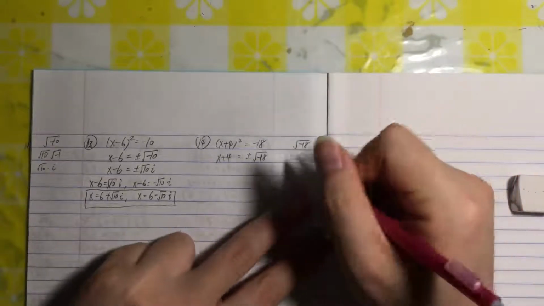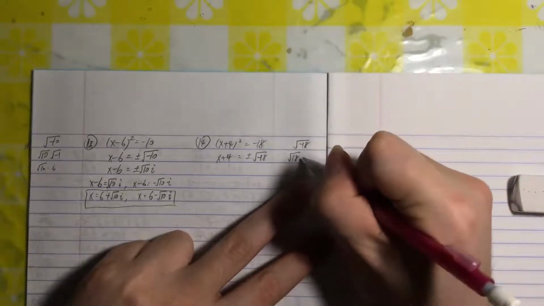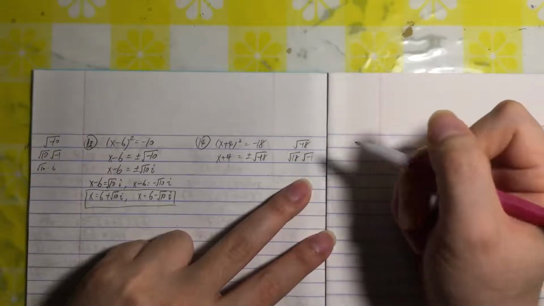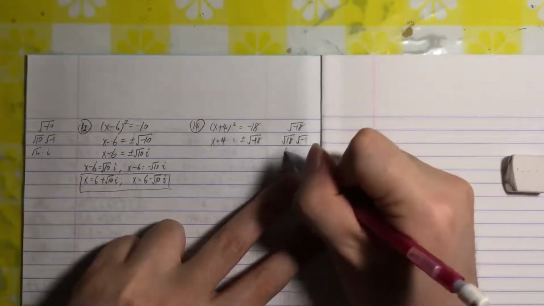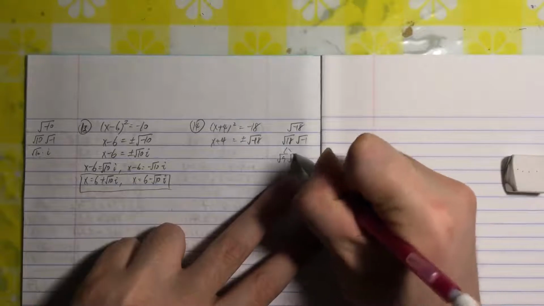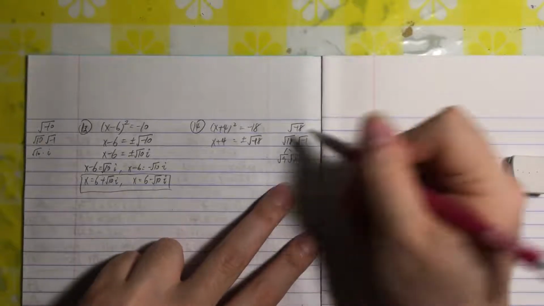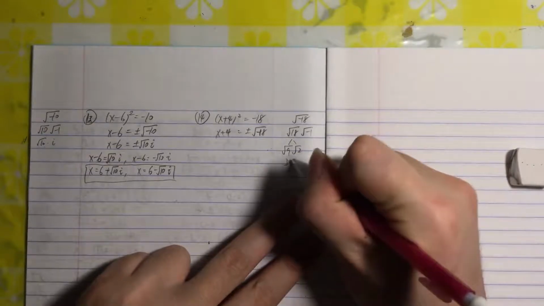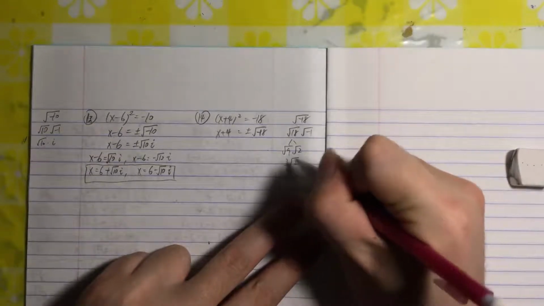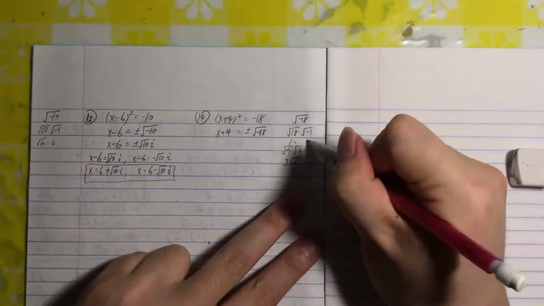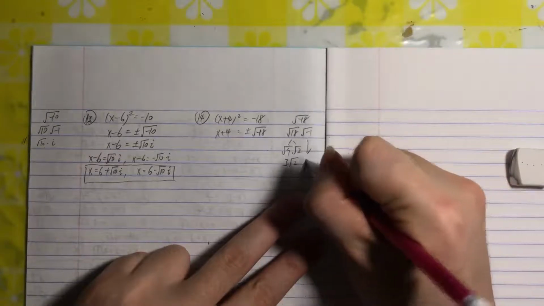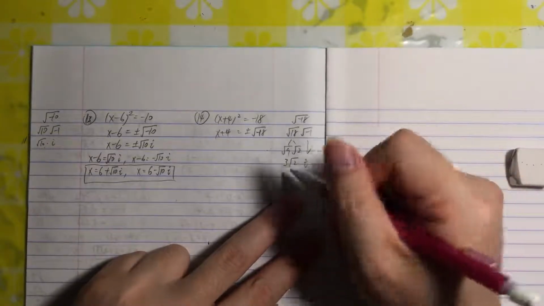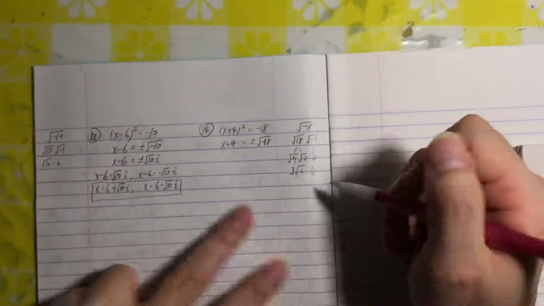Square root of negative 18 can be rewritten as square root of 18 times square root of negative 1. And square root of 18 can be written as square root of 9 times square root of 2. 9 times 2 is 18. And we know that square root of 9 is 3. Square root of 2 cannot be reduced, so leave it the way it is. Square root of negative 1 is i. So square root of negative 18 is 3 square root of 2 i.